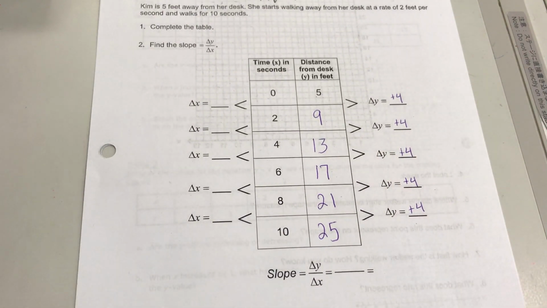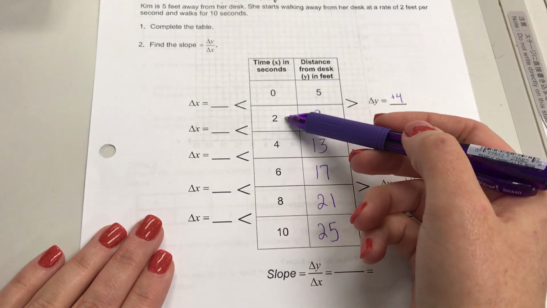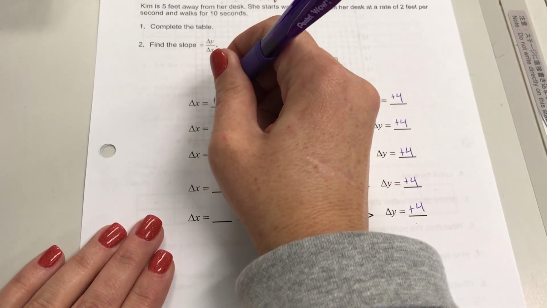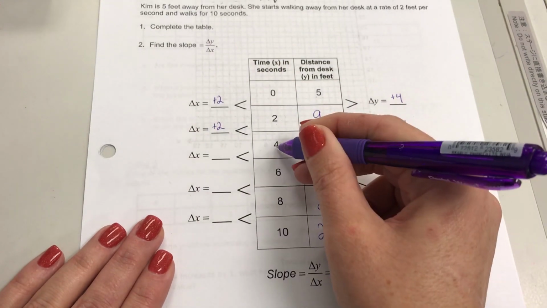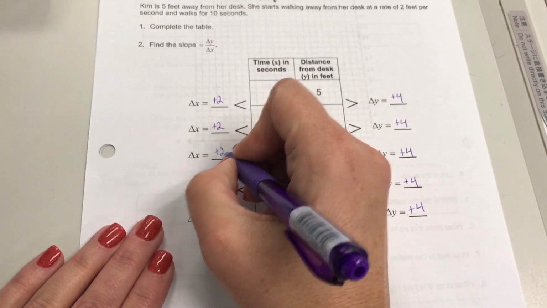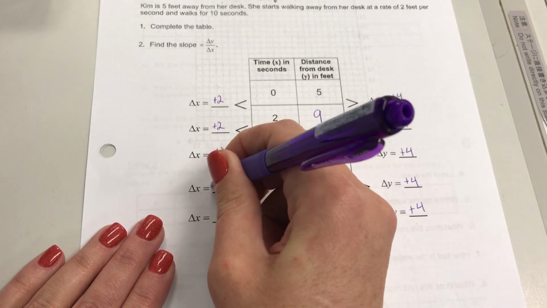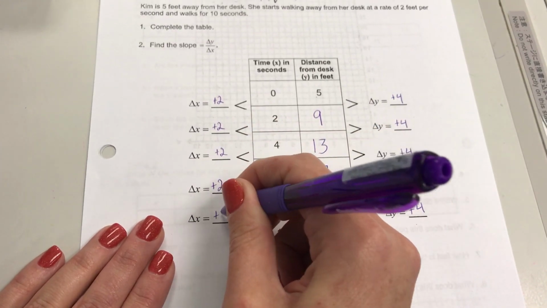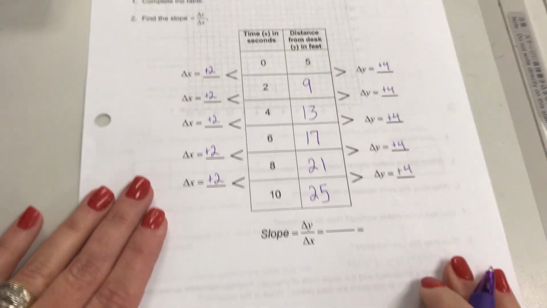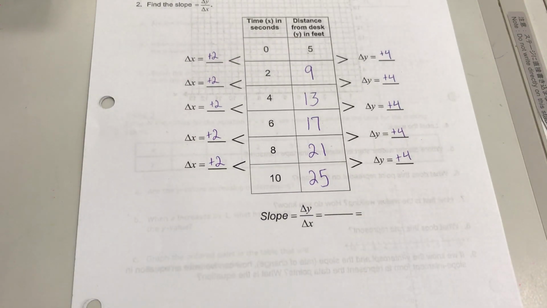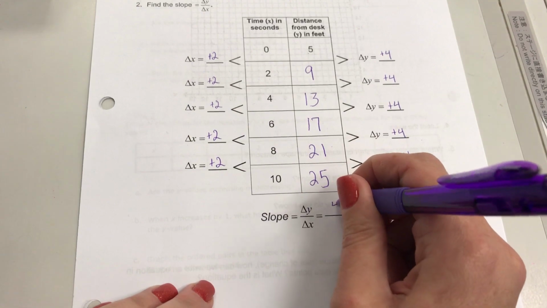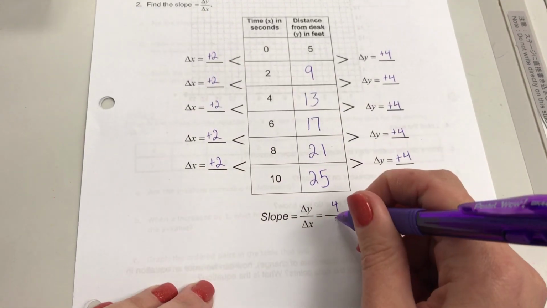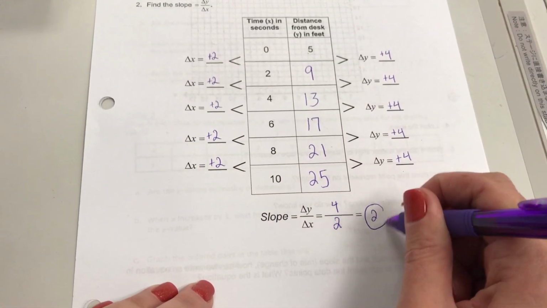Okay, so now let's figure out what is the change in x. 0 to 2 is plus 2. 2 to 4 is another plus 2. 4 to 6 is plus 2. 6 to 8 is plus 2, and 8 to 10 is plus 2. Okay, so now the slope, the change in y over the change in x. Well, the change in y is 4 over the change in x is 2, which simplifies to 2.